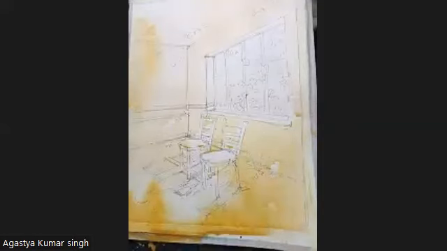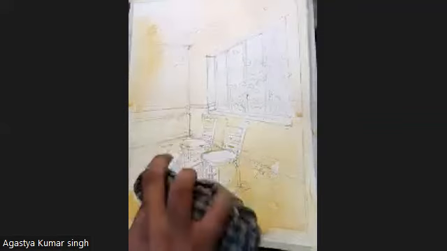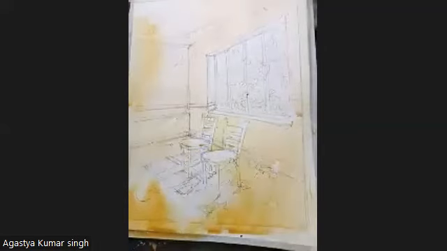So this is our first layer. I would do one thing: after doing everything, I'll leave where the highlights are. I'll take a piece of my cloth and keep it over there. So what will happen? I'll get a little bit of white highlight over there. I just want to show some more proper highlights, so I lift some color from there. Something like this. That portion got a bit highlighted.